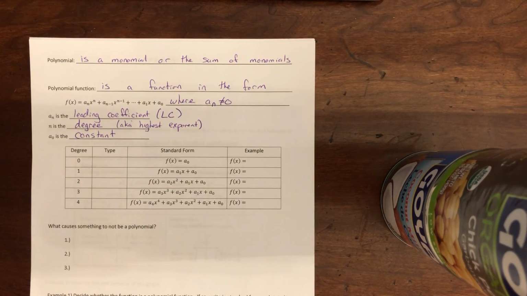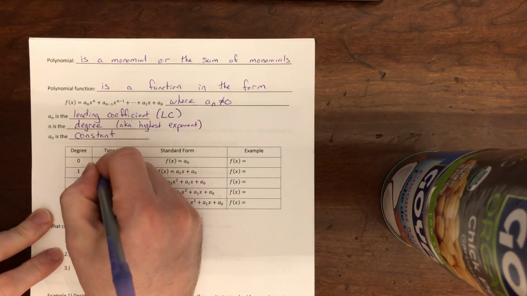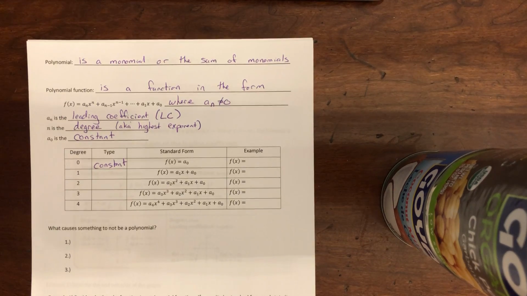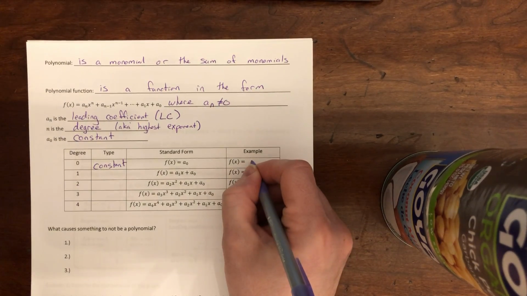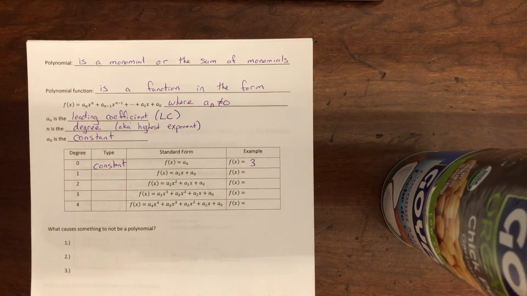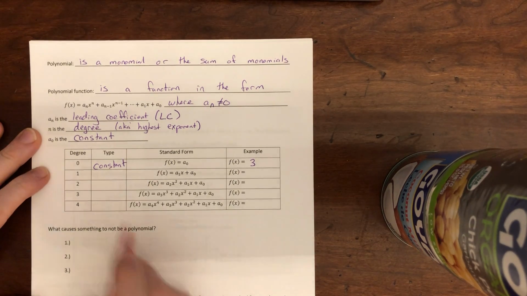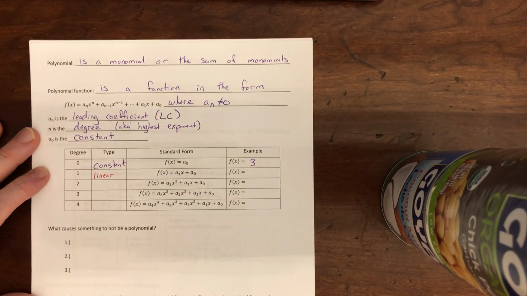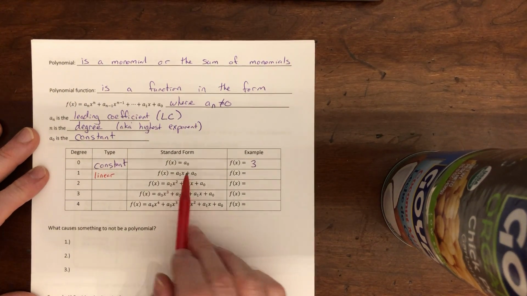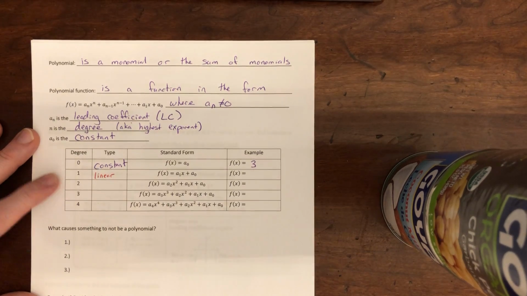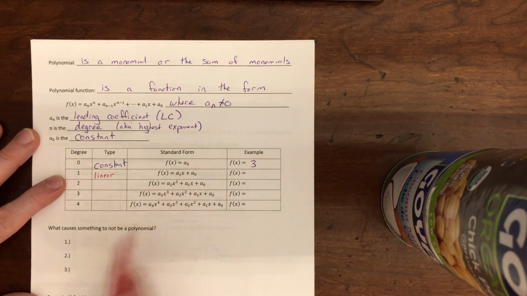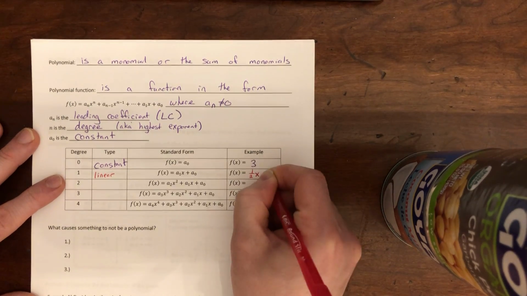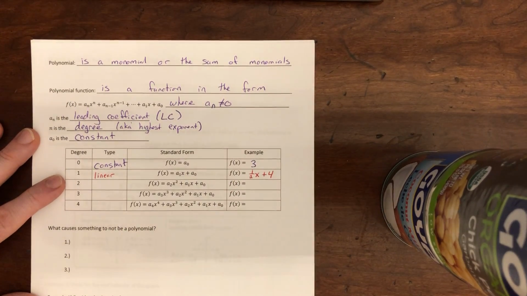So when we talk about this, if we have something of degree 0, what that really is just a constant. An example of a constant function would be 3. It's just going to be a number. If the degree is 1, the type would be linear, just of this form, that's all it's really telling you. I just filled in the values here. Degree is 1, so that's 1, that's 0. Anything that's linear, 1/2 x plus 4.